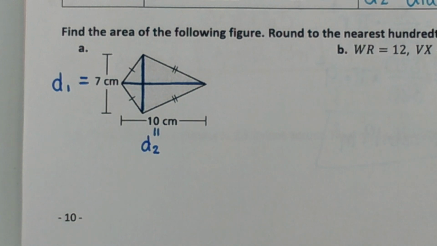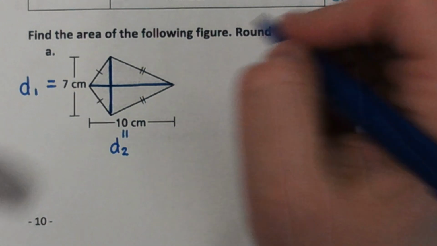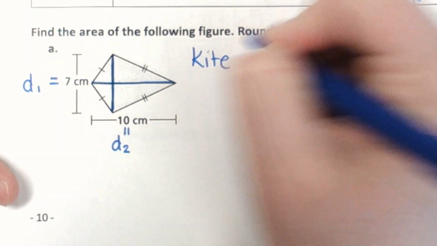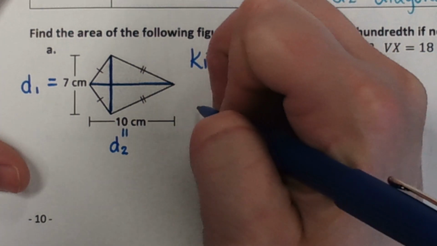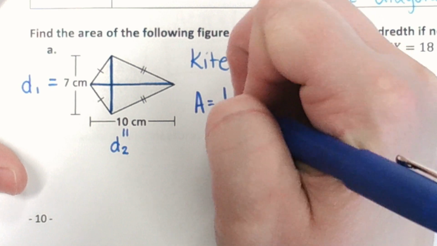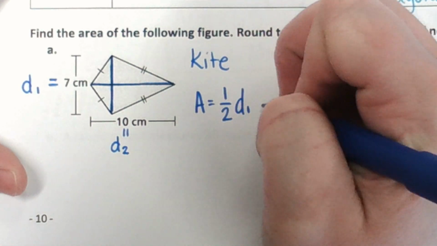Is this a kite or a rhombus? A kite. It is a kite. I ask this not because you need their formulas to be different, but because one of the biggest things you have to do in this chapter is first recognize the shape. That tells you what formulas to use. And the kite formula, we just wrote it down, is this.